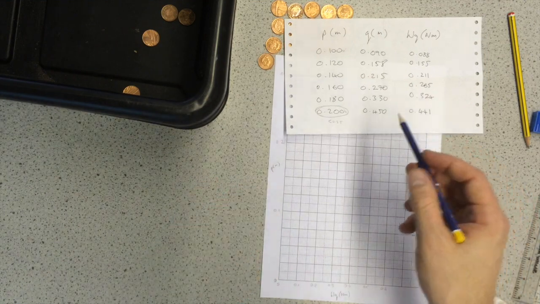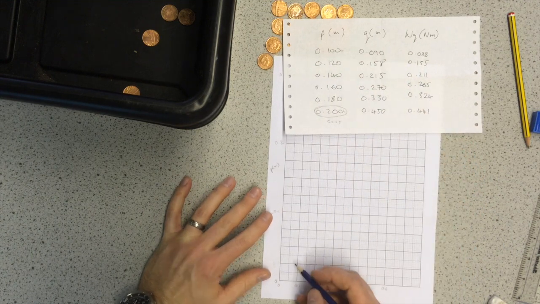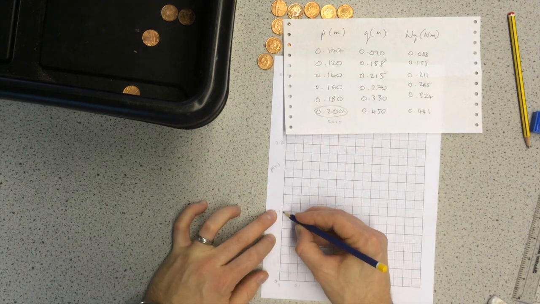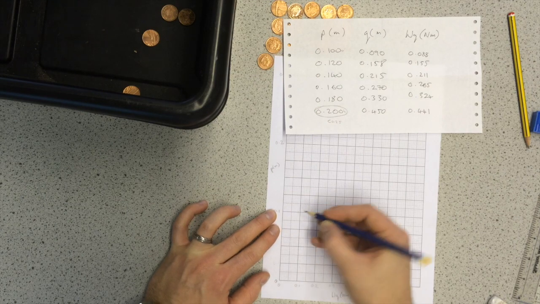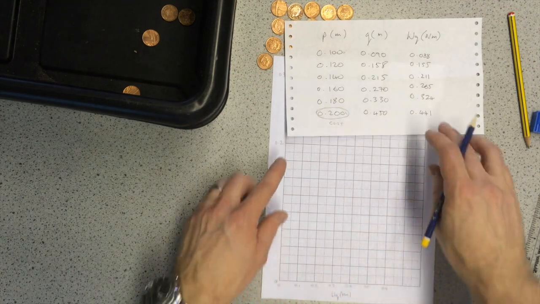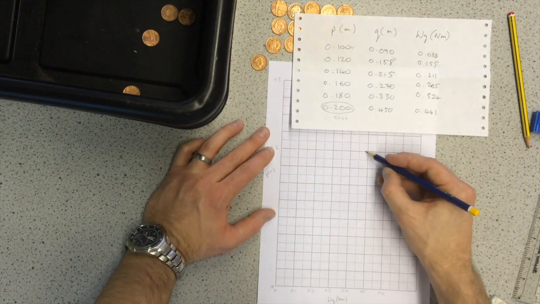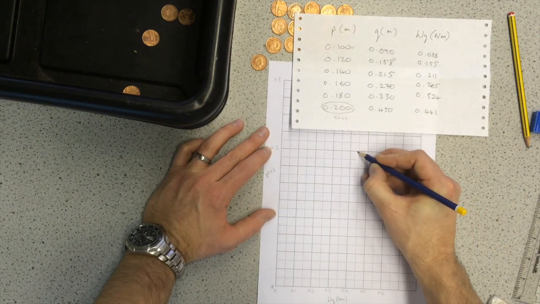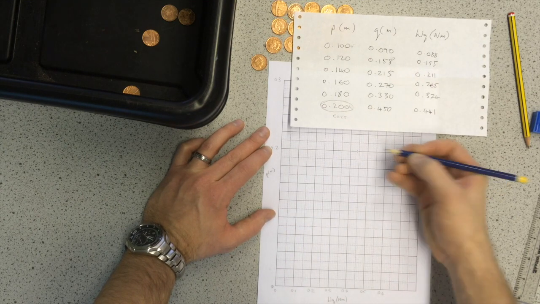Right, so where would my first point go? It's 0.1, 0.088. So that is just about there. And just quickly see where this one would go. 0.2, 0.441. So it's up here, going across from the 0.2 to 0.441.